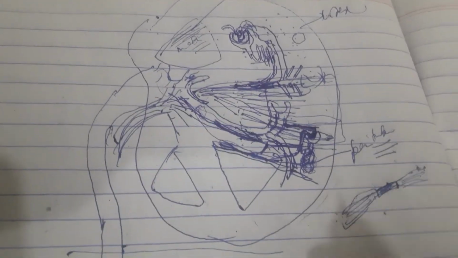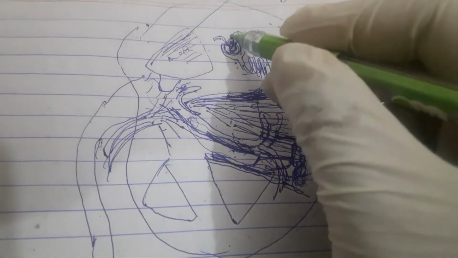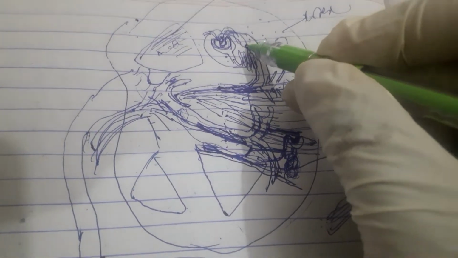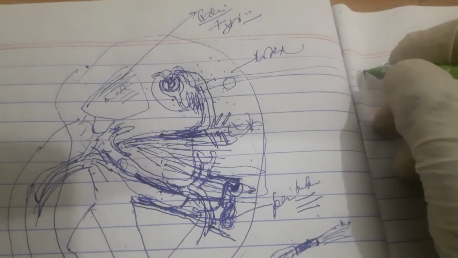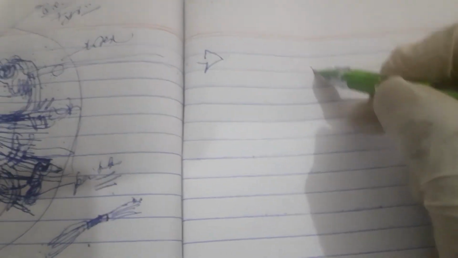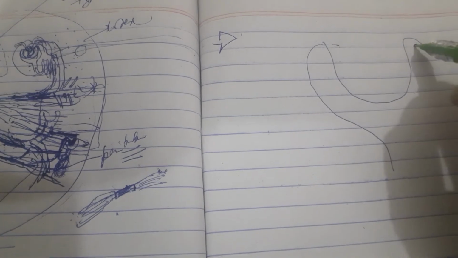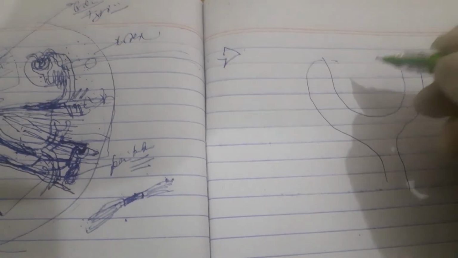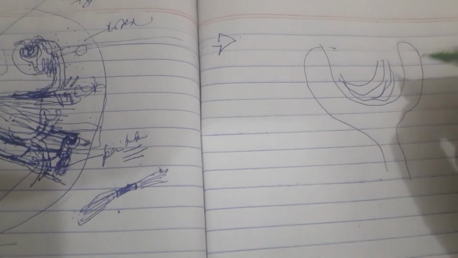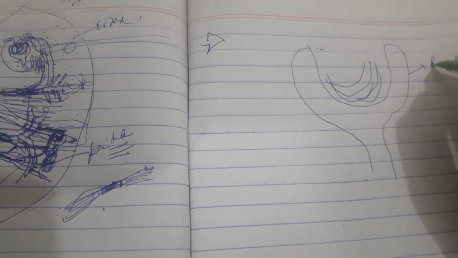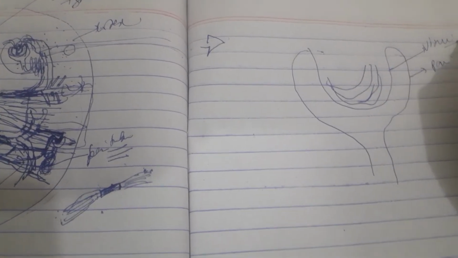Now if we enlarge this structure, what we see is that this is our Bowman's capsule, and this is the glomerular capillary. Okay, this Bowman's capsule has this parietal layer and this visceral layer.